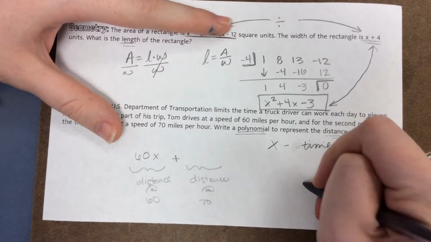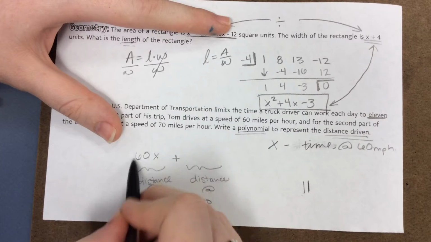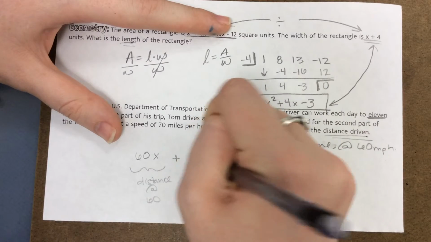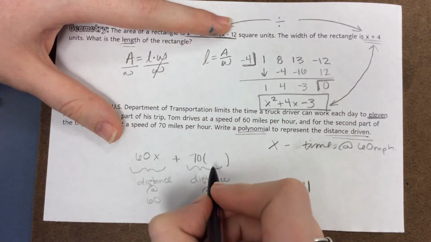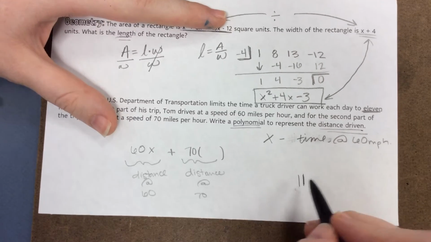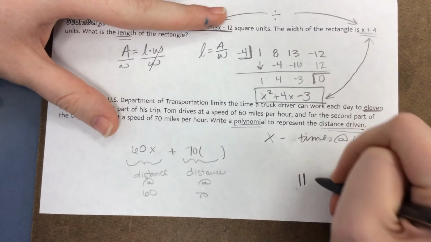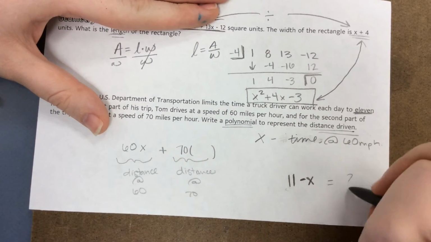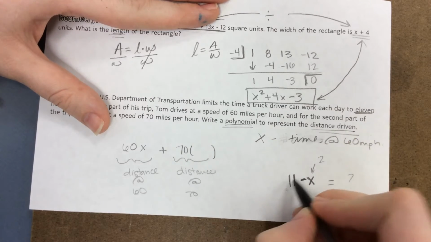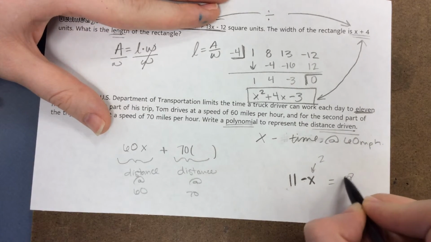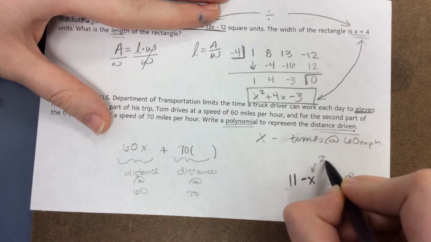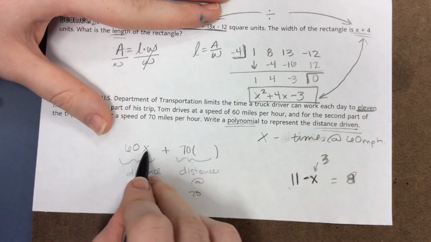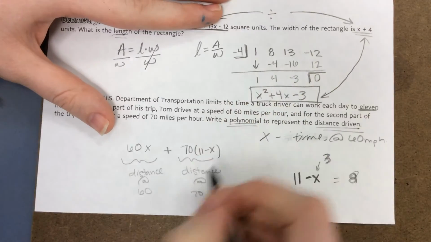Since he can only work 11 hours a day, if he drives x hours the first chunk, we've got to figure out how much he drives the second chunk. He's driving at 70 miles per hour, so we've got to multiply 70 times something. We have to figure out what's left over. If he drives x hours already, we have to take x away from 11, and that'll give us how many hours he has left over. If he drives 2 hours here, 11 minus 2, he'll have 9 hours left to drive. If he drives 3 hours here, 11 minus 3, he'll have 8 hours left to drive. But since we don't know, we have to do 11 minus x there.